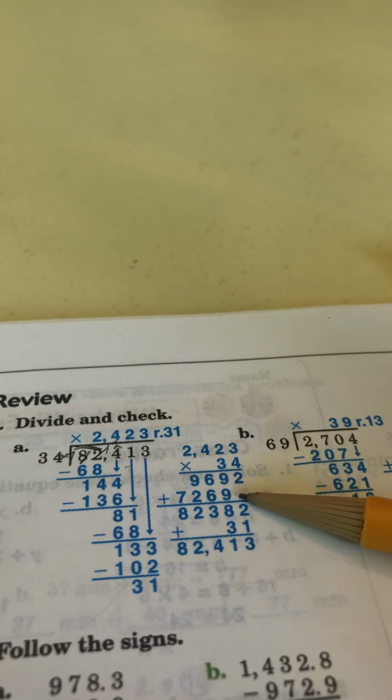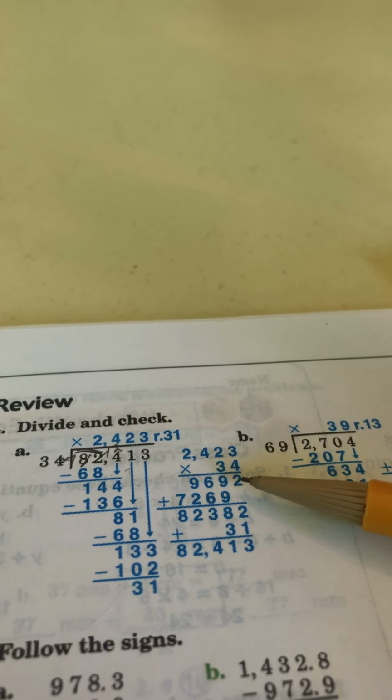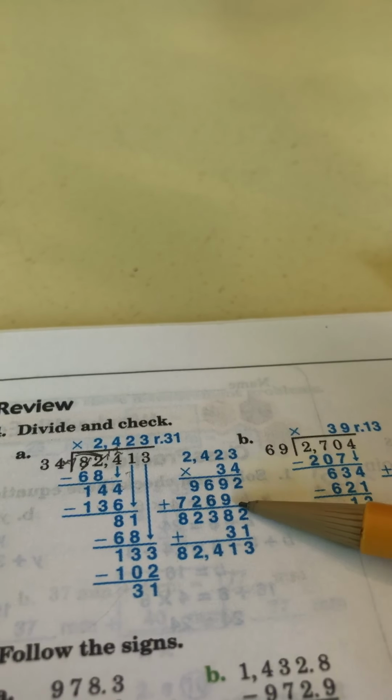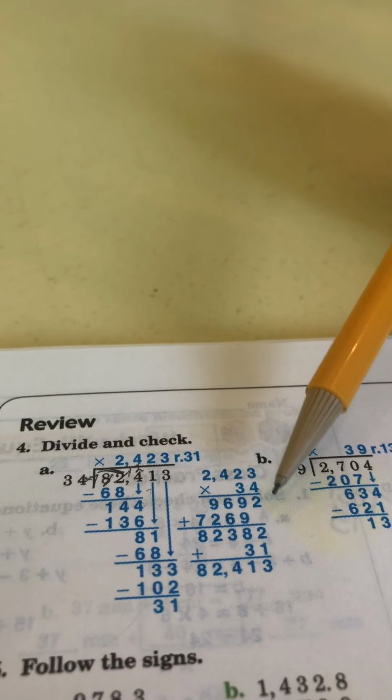Now here they put a blank spot. I like to X it out and put the 0, whatever works for you. But sometimes if you don't hold that place value, you'll tend to slide your numbers over. Okay, so put your 0.